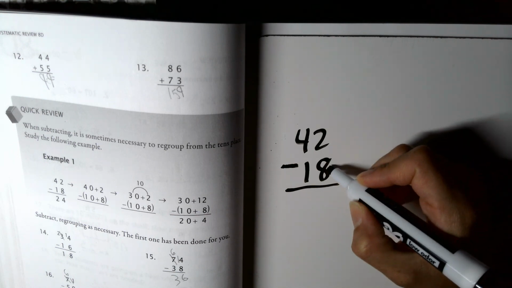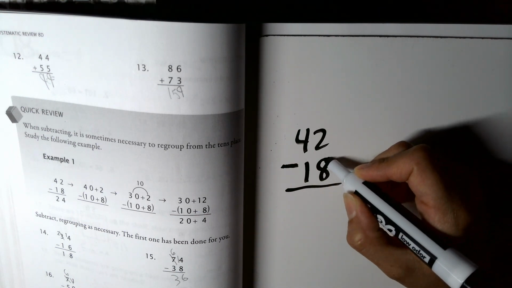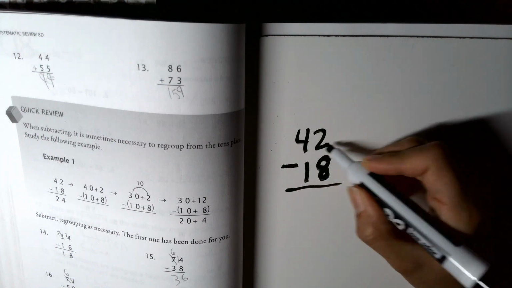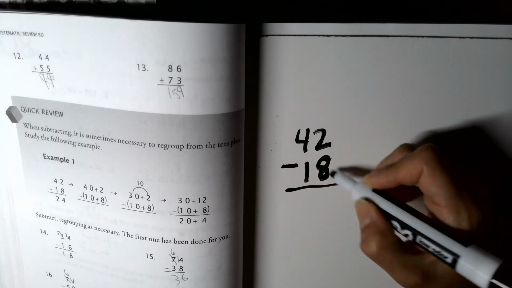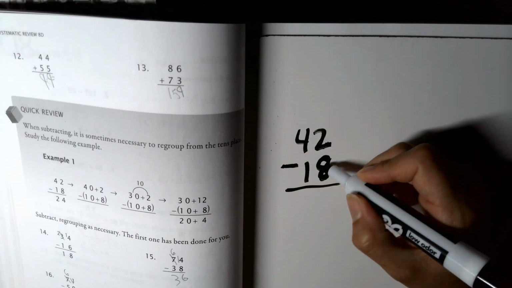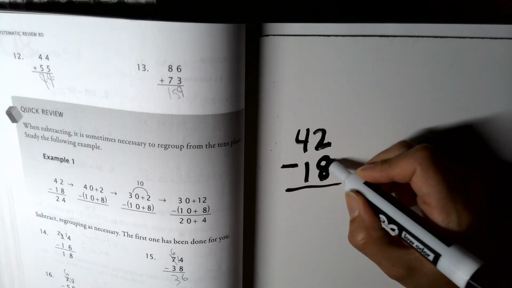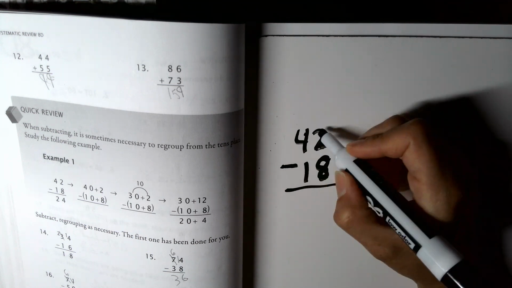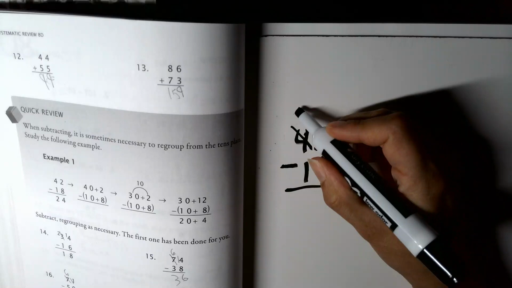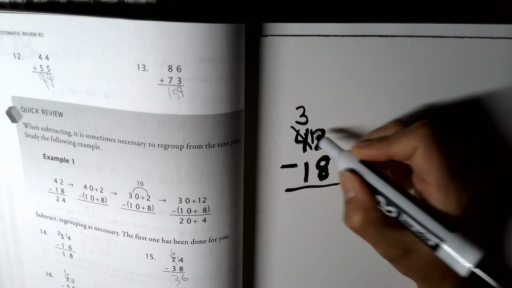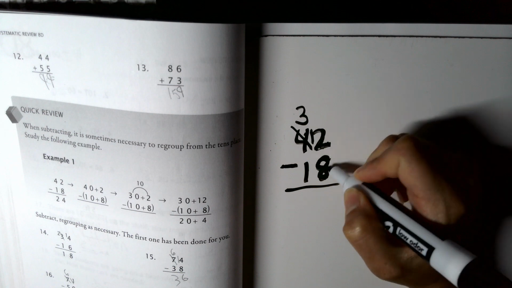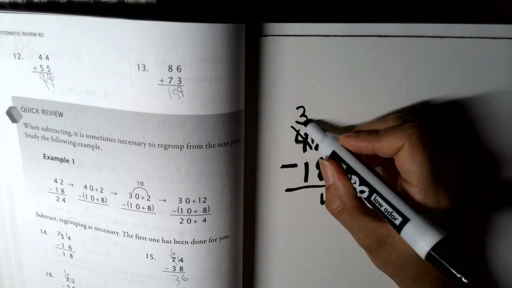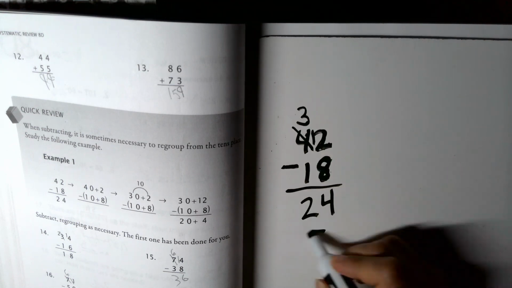We say, oh man, I want to borrow 8 from my neighbor. I want to take 8 away, but I don't have enough. I only have 2, so I cannot give this person 8. So let me see if my neighbor has any. Hi neighbor, can I borrow a 10? Yes, you may. Take a 10, bring it over here to my neighbor. This makes this a 12. 12 minus 8 is 4. And then I move on to this side. I'm done with that side. Now I have 3 minus 1 is 2. I get 24 as my answer, okay?